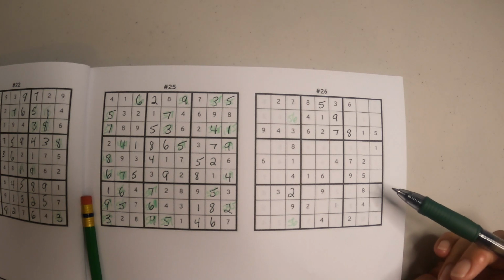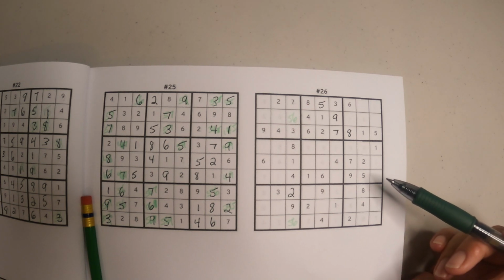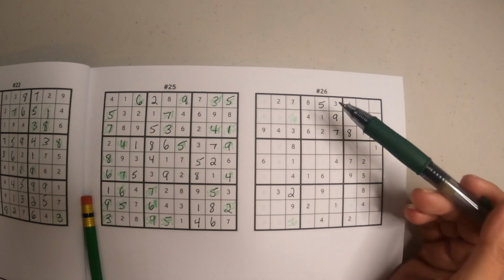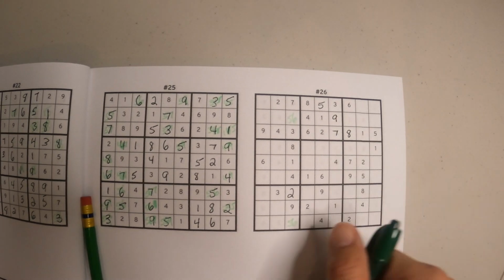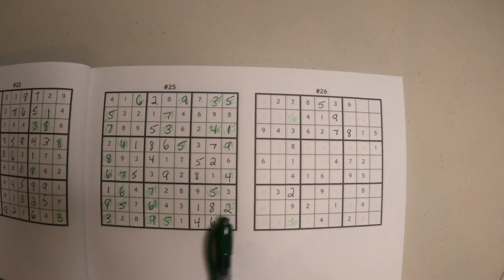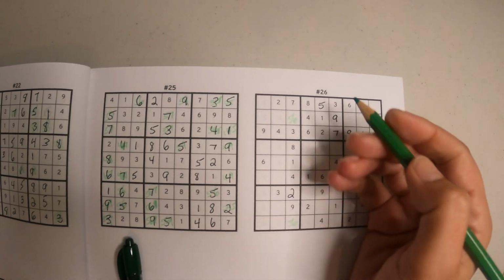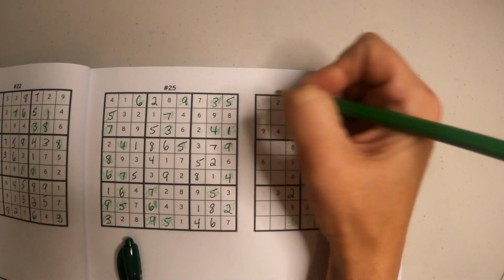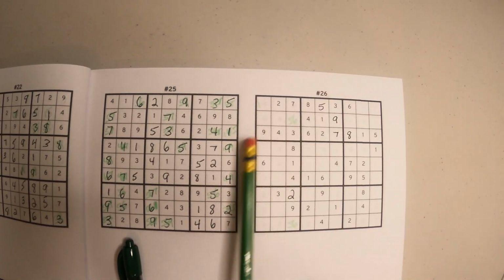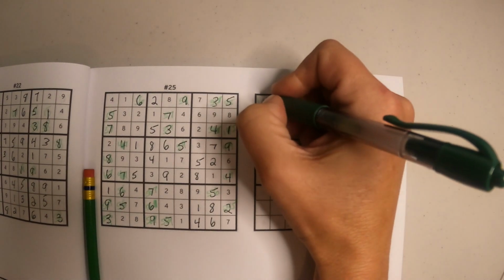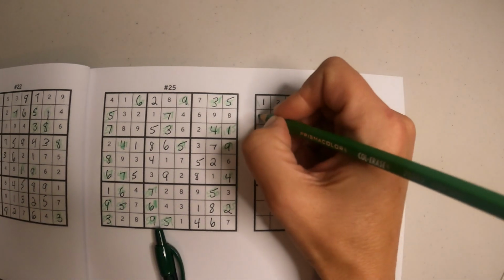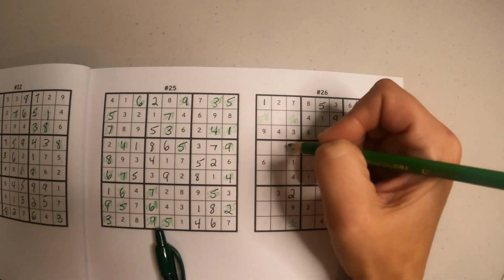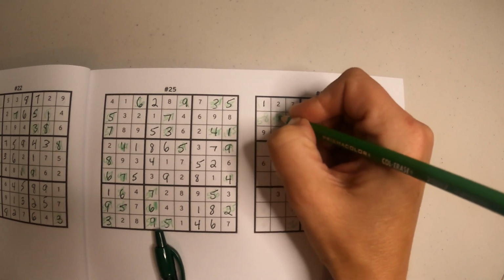Let's see. Let's go ahead and do this box. We're missing a 1, 5, 6, and 8. We have a 6 here, so 1 up, and a 5 and an 8 there, so this has to be our 1. And this could be 5 or 8, and this could be 5, 6, or 8.